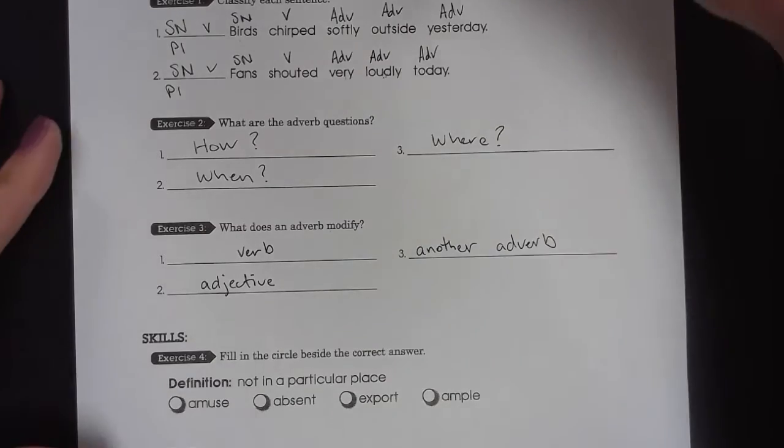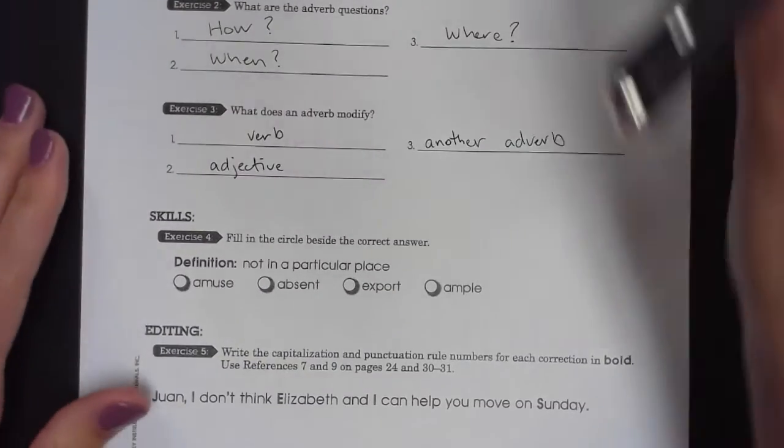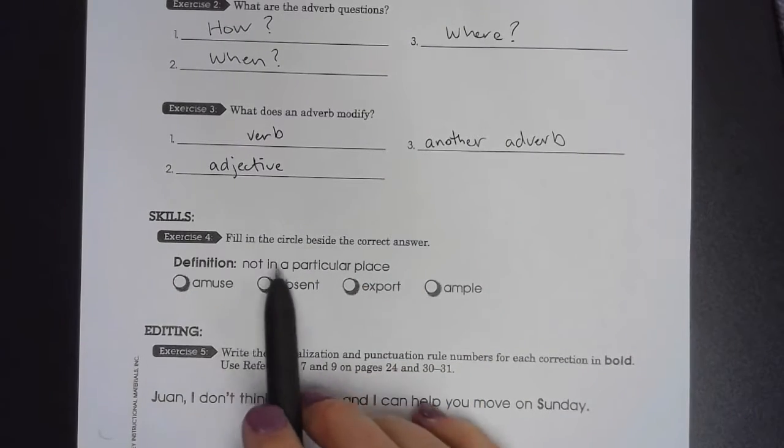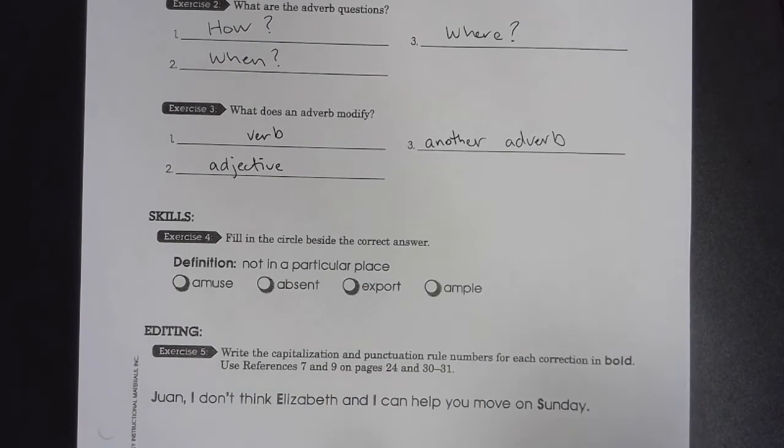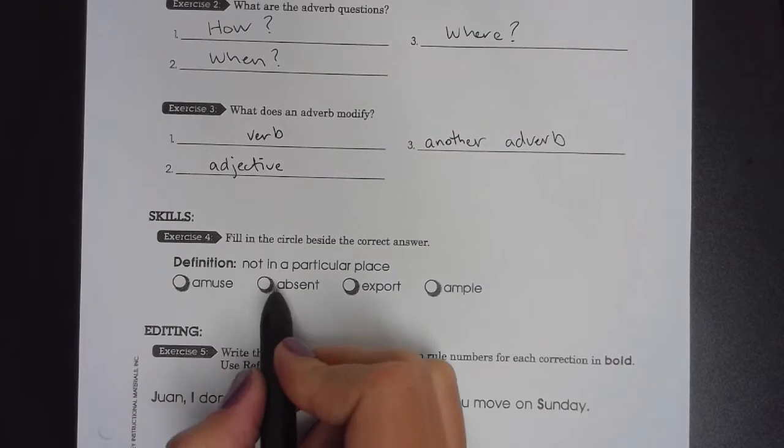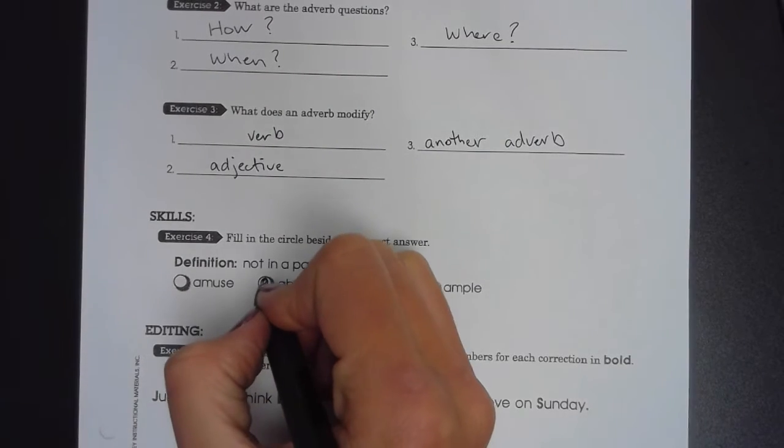Then we've got a quick review of our vocab. Fill in the circle with the correct answer. If you're not in a particular place, you're just not there, what does that mean? You're amuse, you're absent, you're export, or you're ample. You're not in a particular place. Well, that would mean you're absent, right? If you're not somewhere, you're absent.